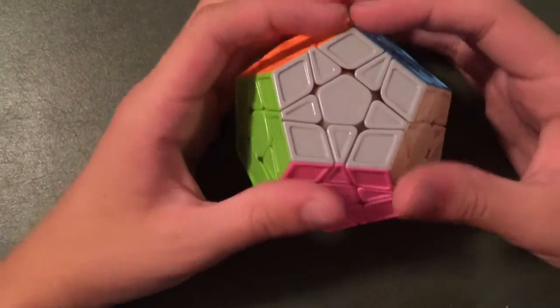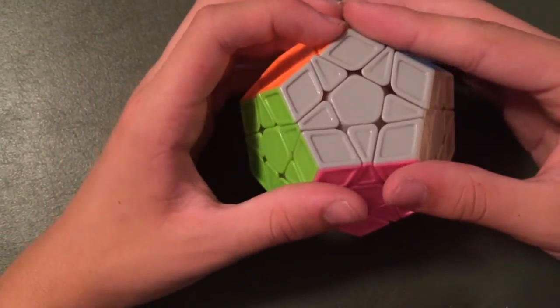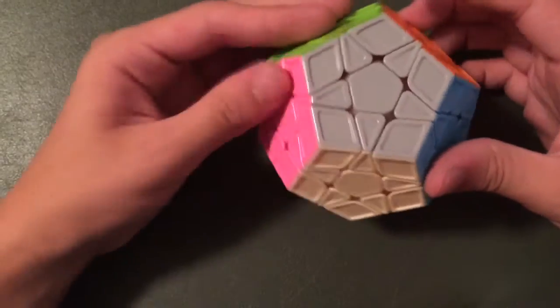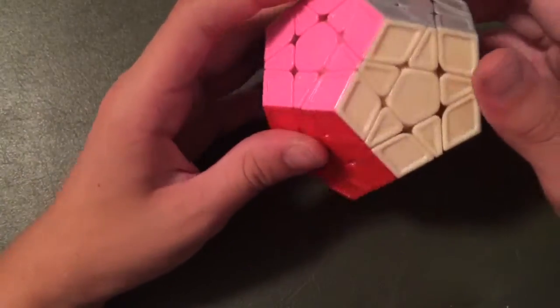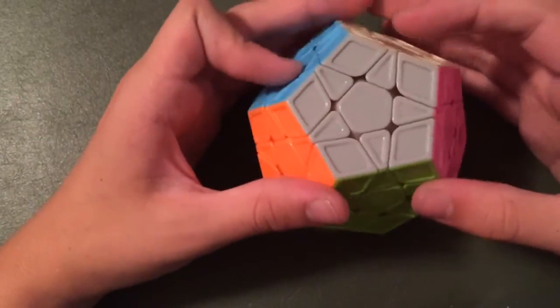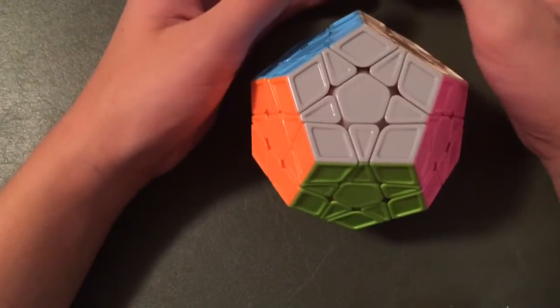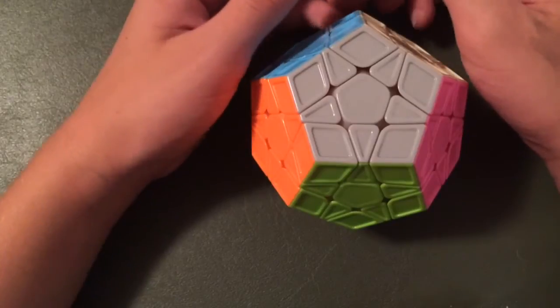Hey guys, today I'll be making a four-class layer tutorial for Megaminx. The reason I'm making this is because I'm now fast at Megaminx, because I have a 113 official average, which I think is pretty good.